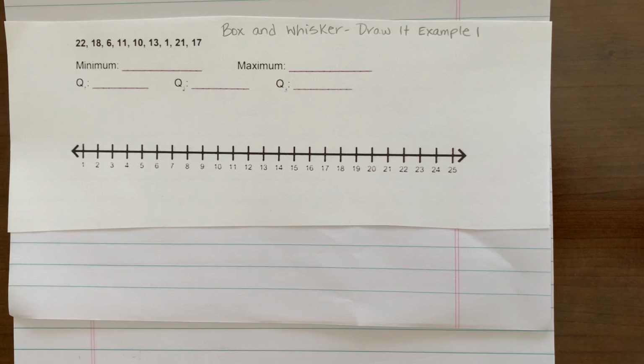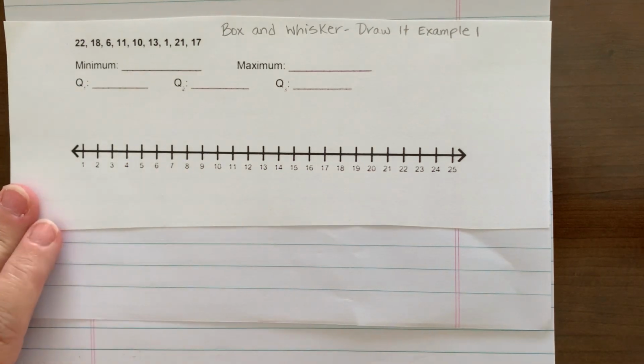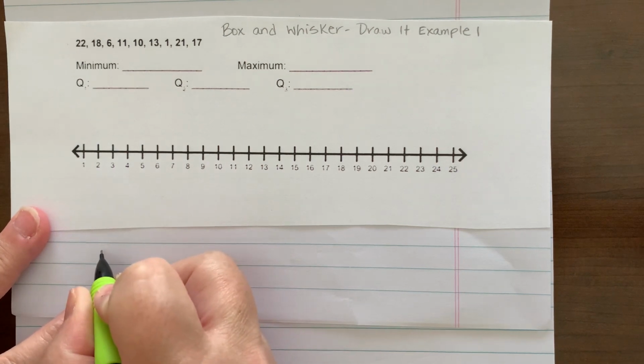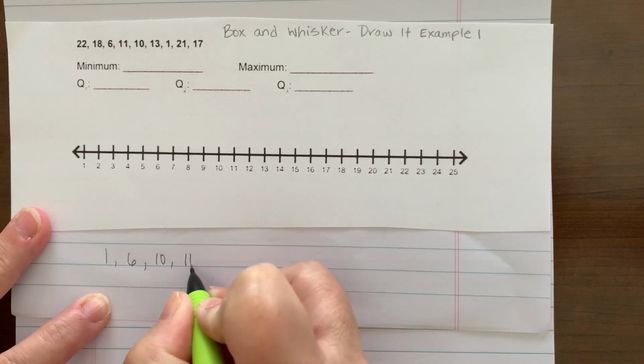So we have a list of numbers. We've got, let's see, 2, 4, 6, 8. We've got 9 numbers to work with. Our first job is, of course, to put them in order from least to greatest. So I'm going to go ahead and do that really quick.